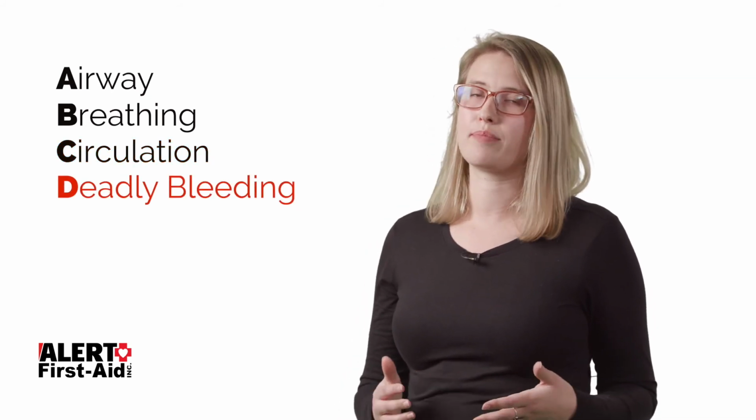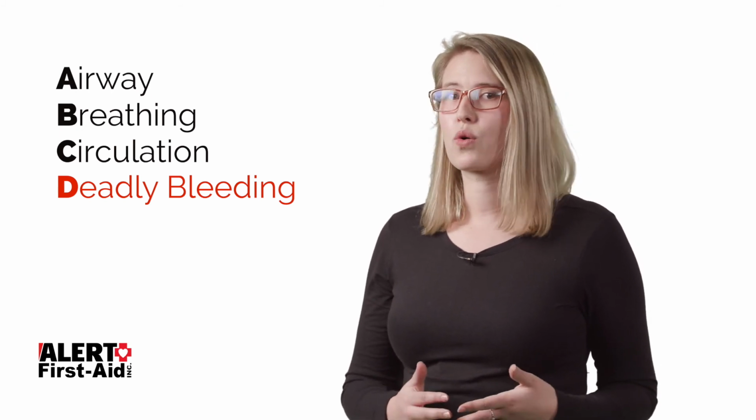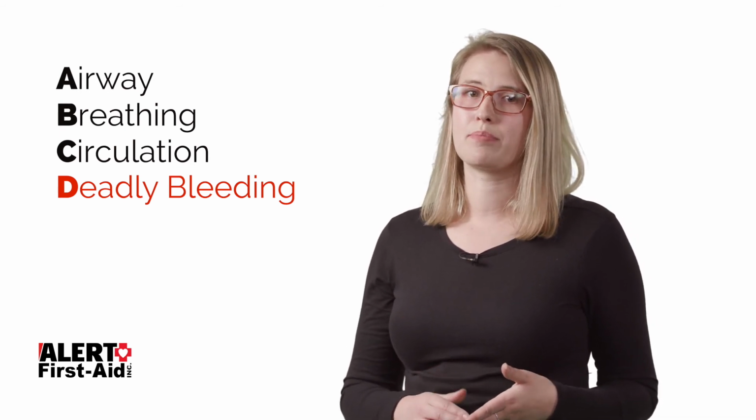D is for deadly bleeding. By deadly, we mean a lot of blood and fatal within 4 to 7 minutes. The blood might be spurting or creating a rapidly growing pool. If a bleed is deadly, it'll usually be the first thing you notice, but in certain situations, it may not be so obvious. Maybe it's dark, the person's wearing a lot of clothing, or they're on sand or snow, or maybe even in the water.